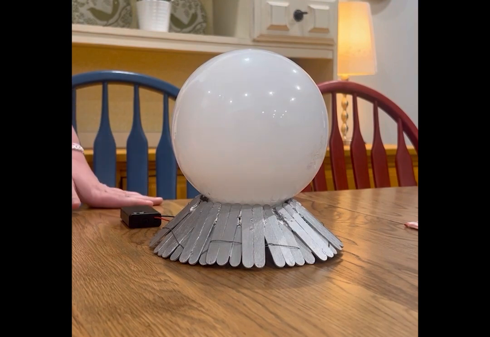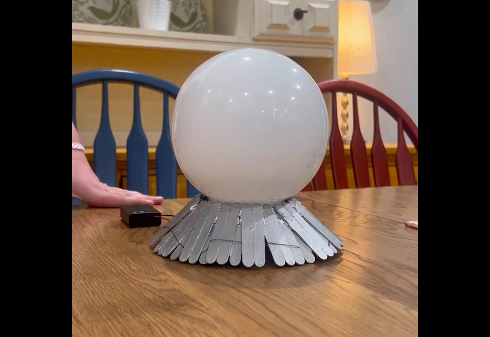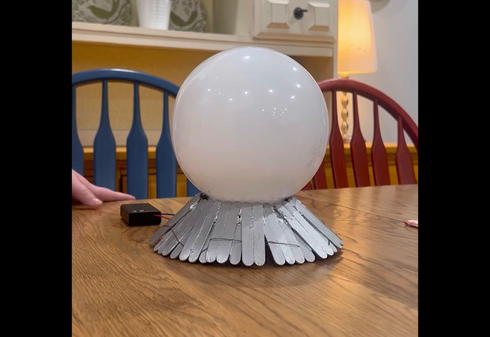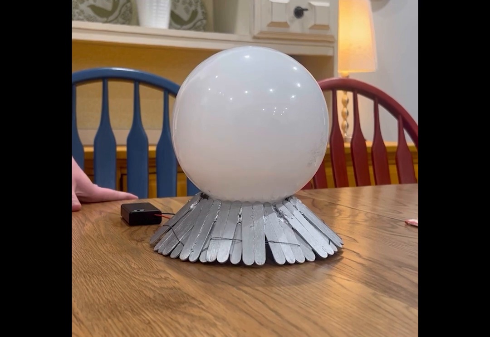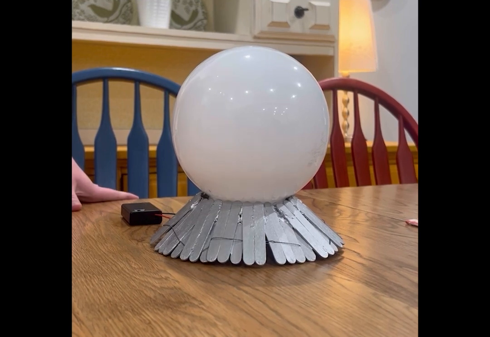So when someone is having an anxiety attack, the best thing they can do is deep breathe, and square breathing is a method to help you do that. So square breathing, you breathe in for 4 seconds, hold for 4 seconds, and breathe out for 4 seconds. So this lamp guides you through that.